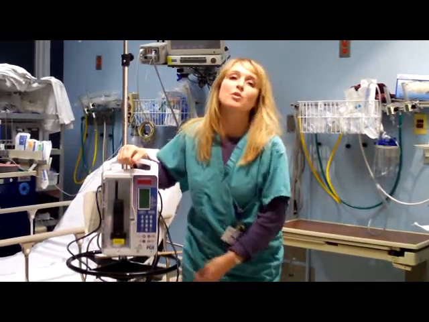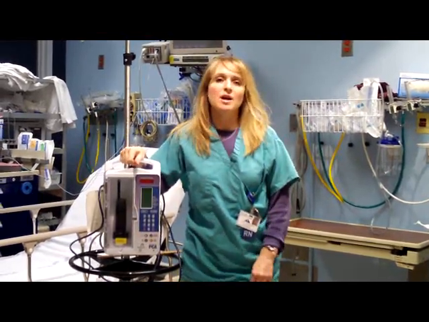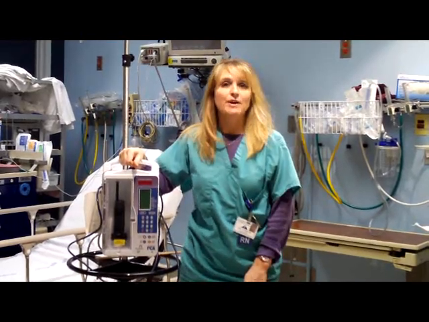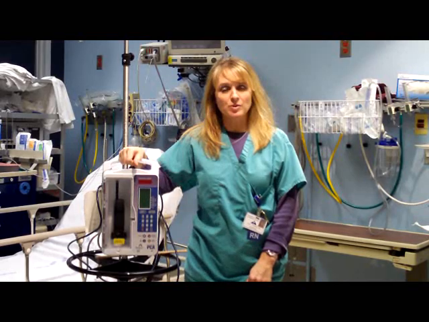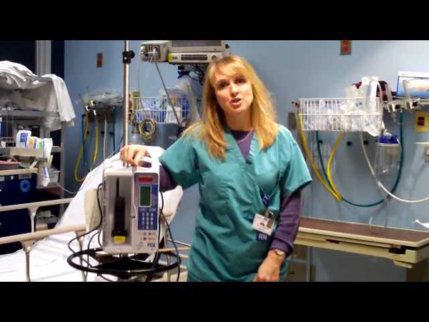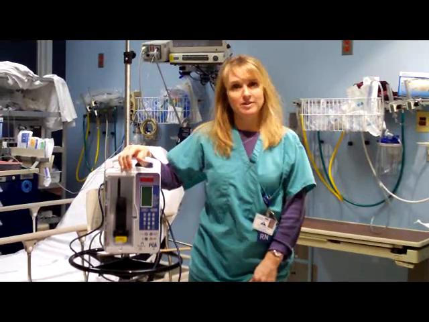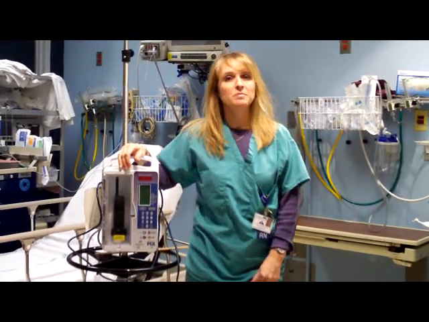The next component of the order is the lockout time, which is how often the patient can use it, and that's usually written in minutes. The final component is the 4-hour dose limit, which is the maximum amount of medication the patient can use within 4 hours. If that is reached, the medication will not deliver any more medication.